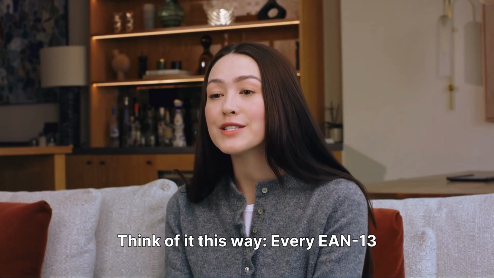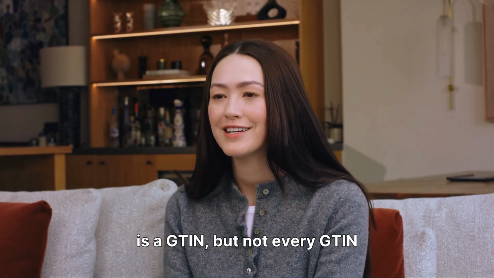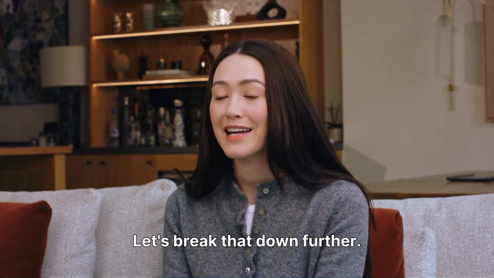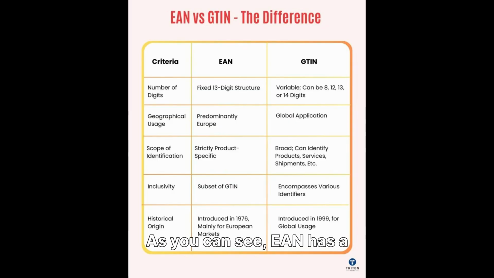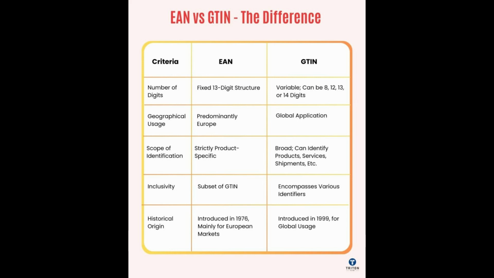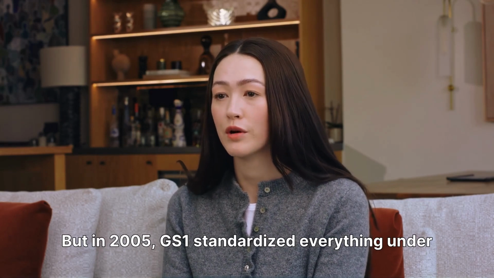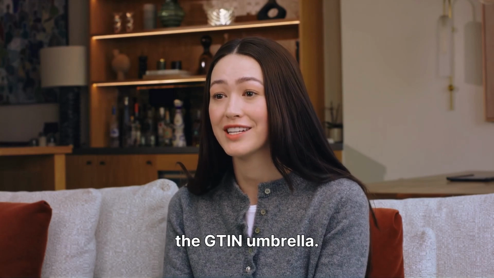barcode. Think of it this way. Every EAN 13 is a GTIN, but not every GTIN is an EAN. Let's break that down further. As you can see, EAN has a fixed 13-digit structure, while GTIN can vary from 8 to 14 digits depending on the use case. Historically, these were regional systems, but in 2005, GS1 standardized everything under the GTIN umbrella.